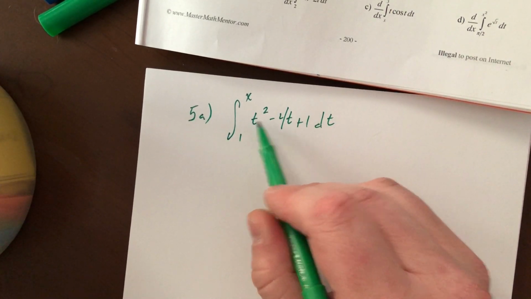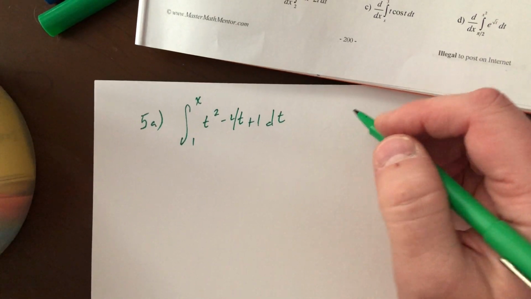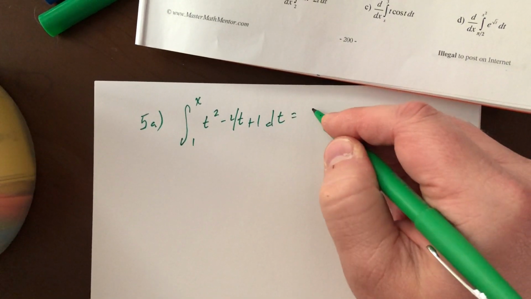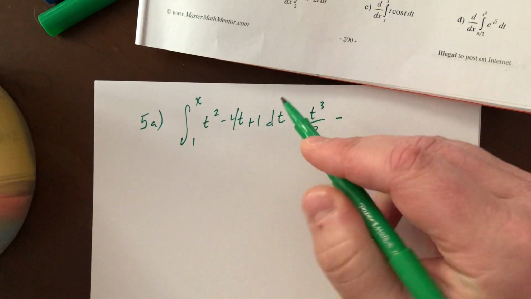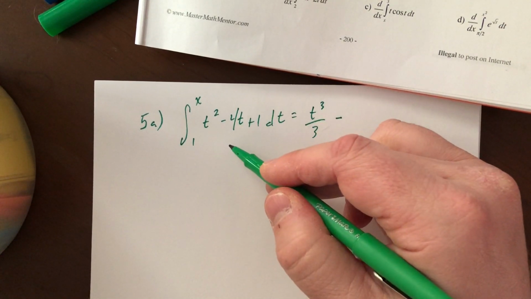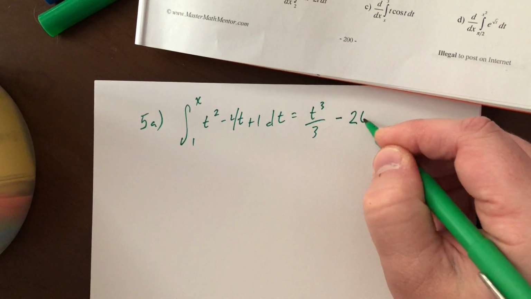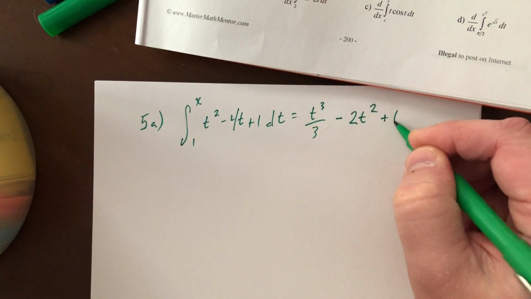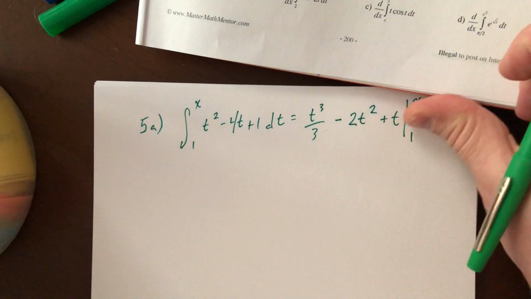Okay, so our integral of this is really straightforward, right? It's going to be t cubed over 3 minus 4t squared over 2. So we're dividing by 2, so it's minus 2t squared plus t. And we're going to evaluate this from 1 to x.